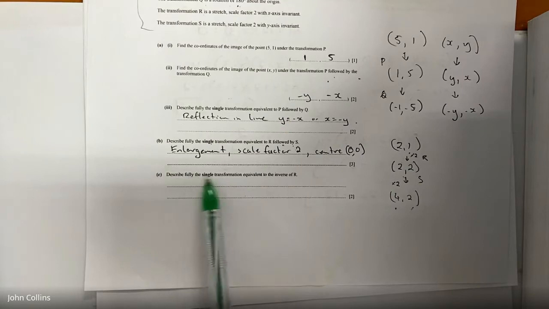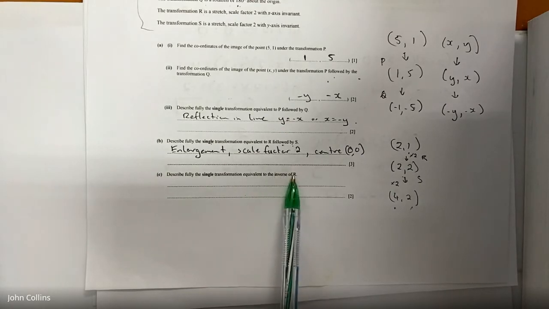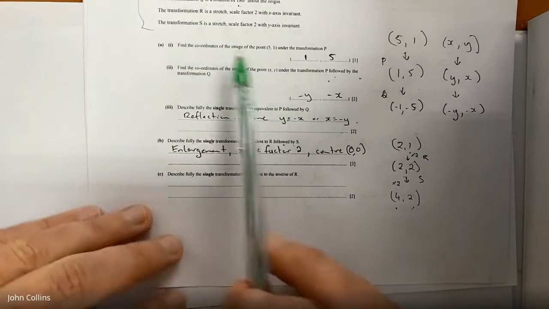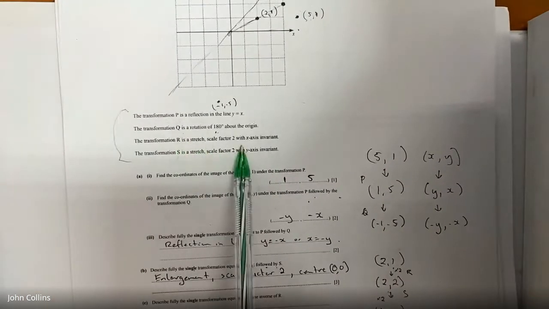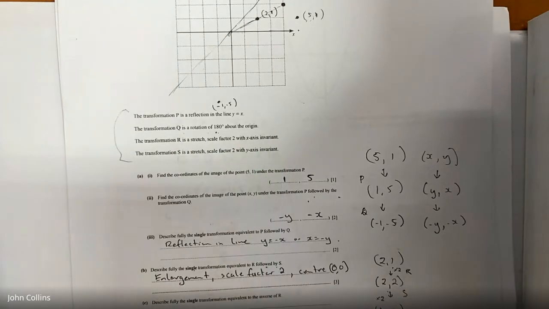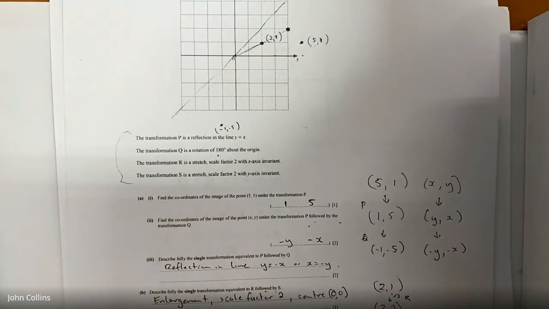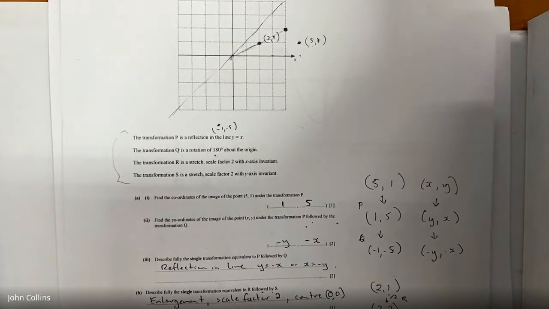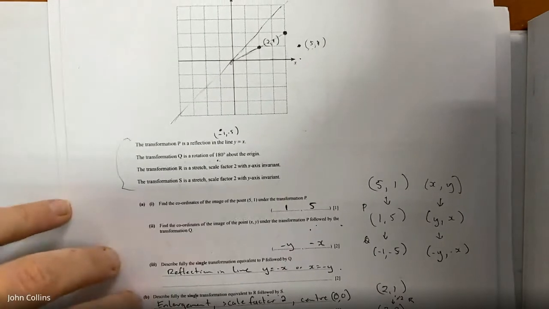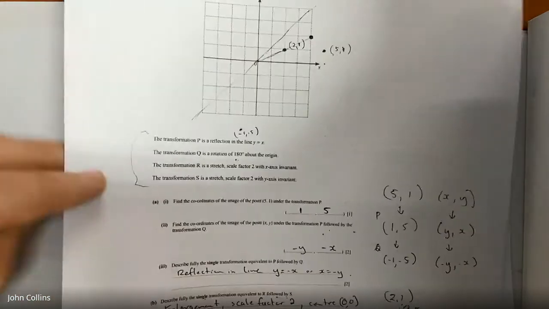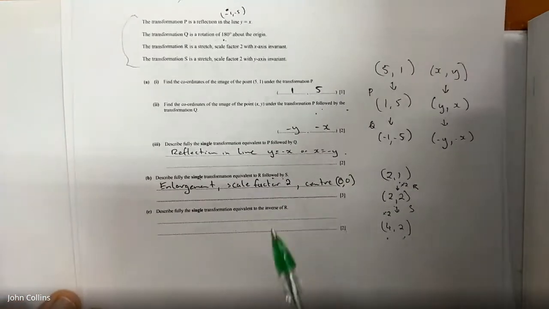All right, describe fully a single transformation equivalent to the inverse of OR, kind of undoing OR. So OR is a stretch scale factor 2 with an x-axis invariant. What is the opposite to doing that? To undo it. Jack, what did you write? Yeah, it's the same thing.